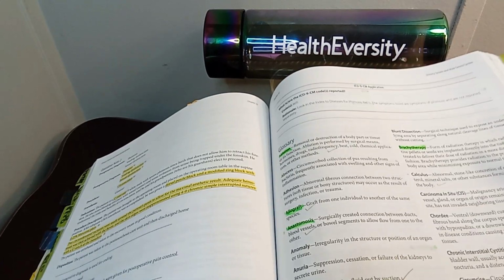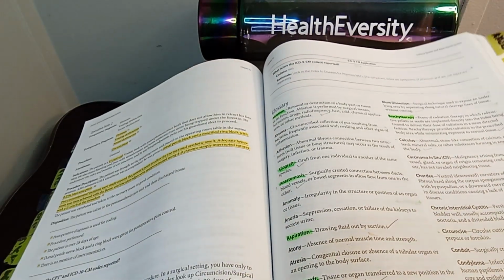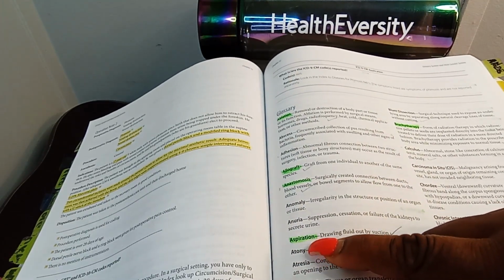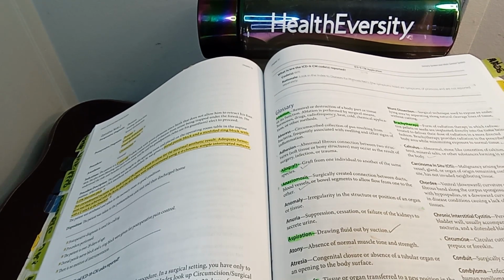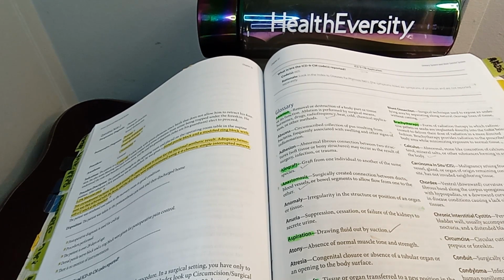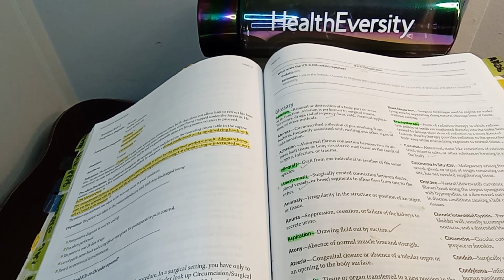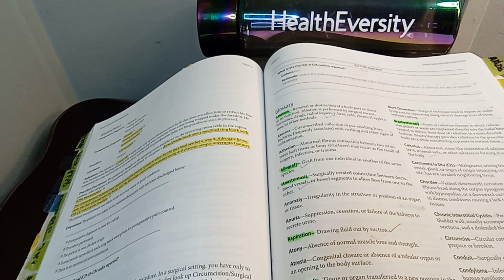It can be several, but that's how it works, okay? And now let's move on to aspiration. With the term aspiration, there is a difference. When you're reading, pay attention to what is an injection versus an aspiration. The injection is they're putting liquid or fluid in, and the aspiration is pulling fluid out. So pay attention to that one. All right, let's move on.